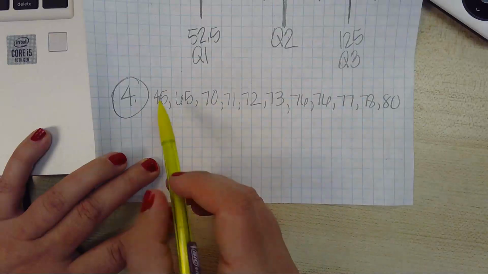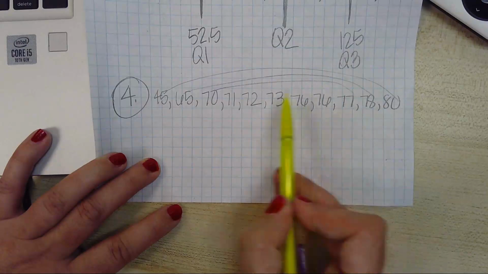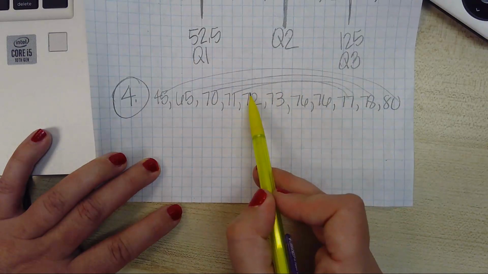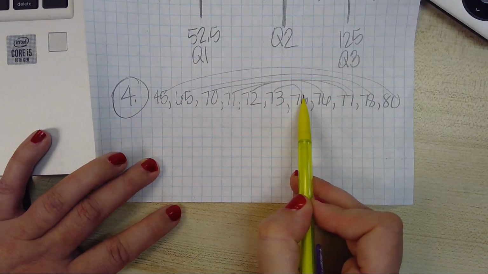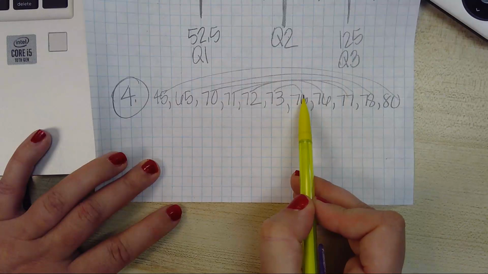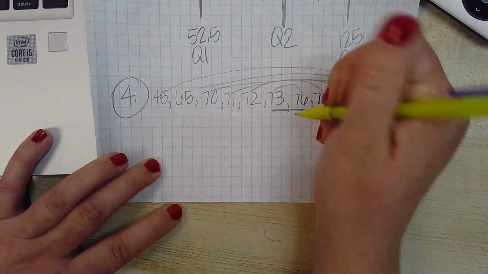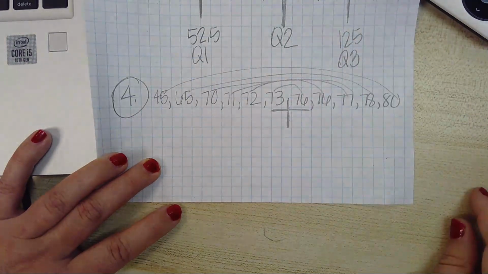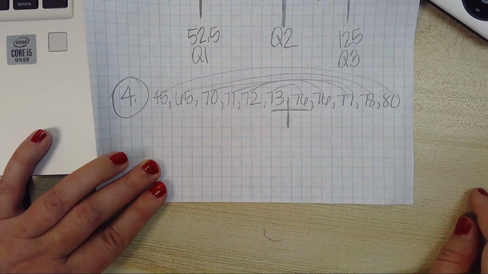Okay. First, find my median by doing the rainbow. And here I run into a problem: I do not have an exact middle. My exact middle is somewhere in between 73 and 76. What is in between 73 and 76?